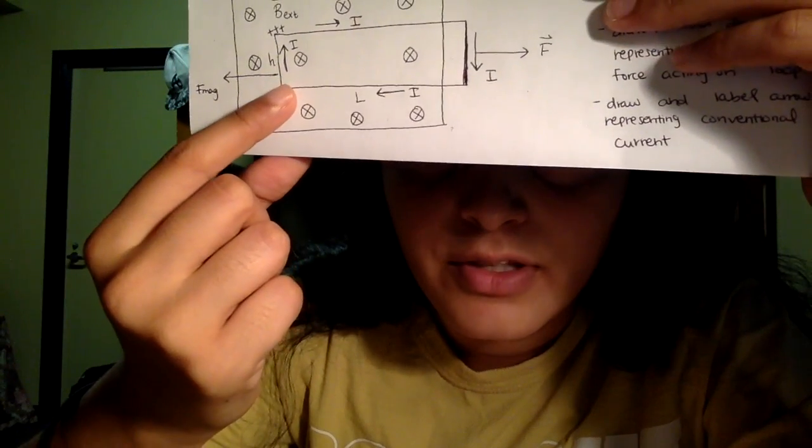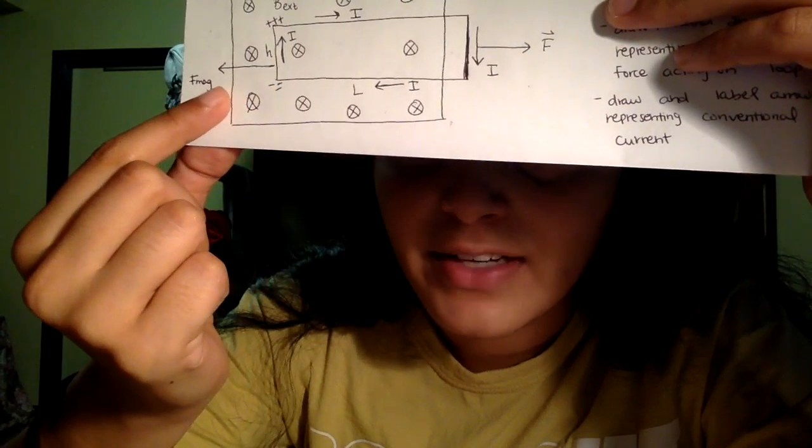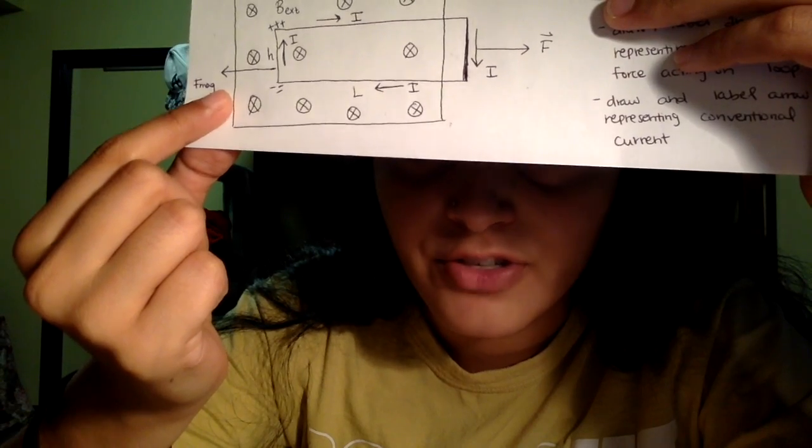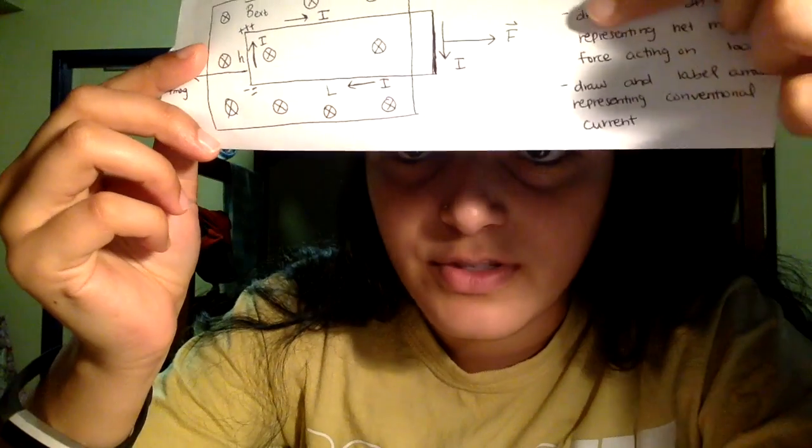The net magnetic force points out this way. As you can see in my diagram, I've labeled the magnetic force going in that direction, which is opposite to the force that we have right here.